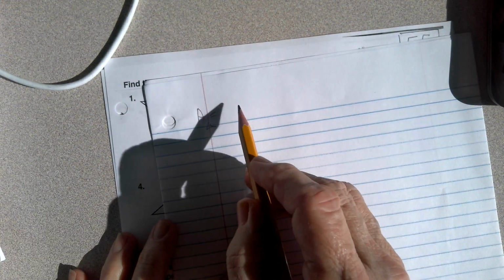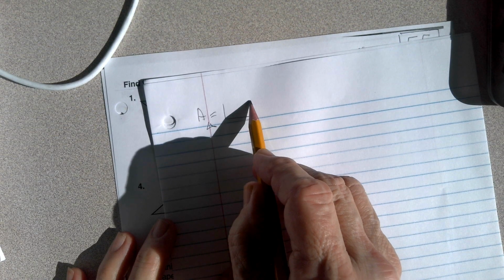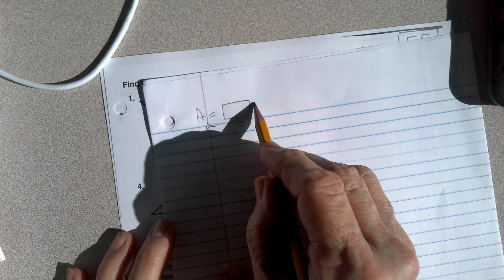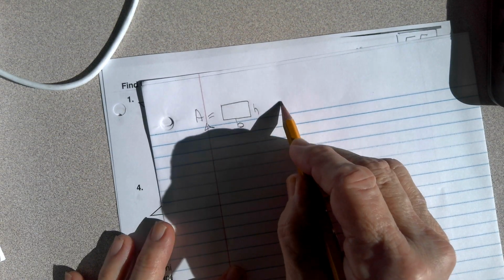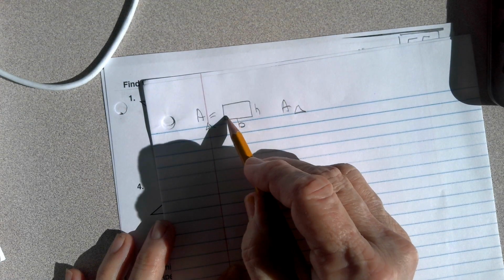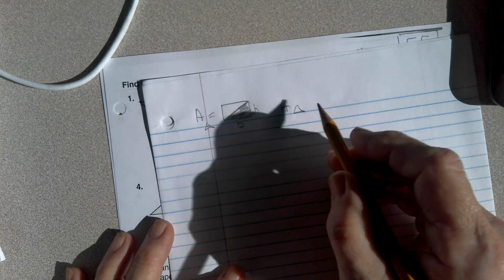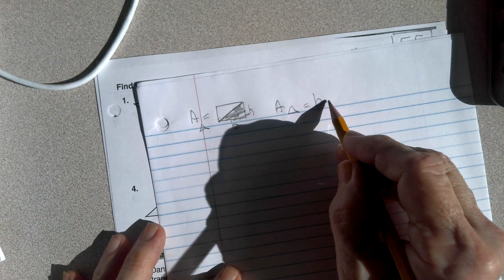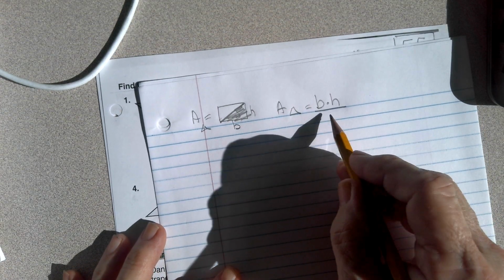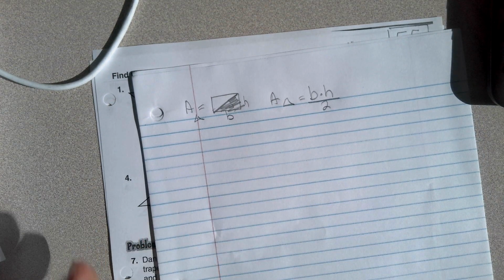Okay, so a triangle, here's a rectangle. A rectangle is base times height. But a triangle is half of a rectangle. So it's going to be base times height divided by 2.